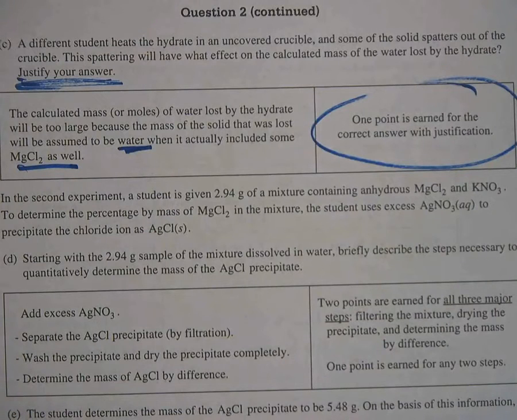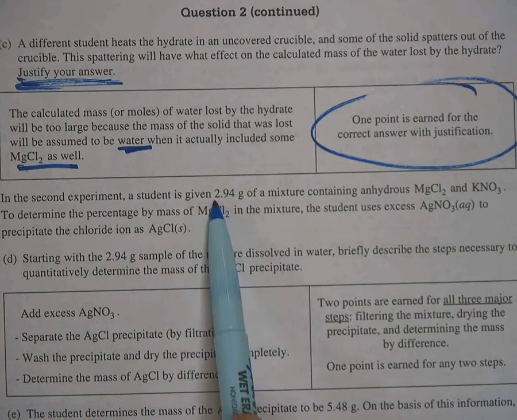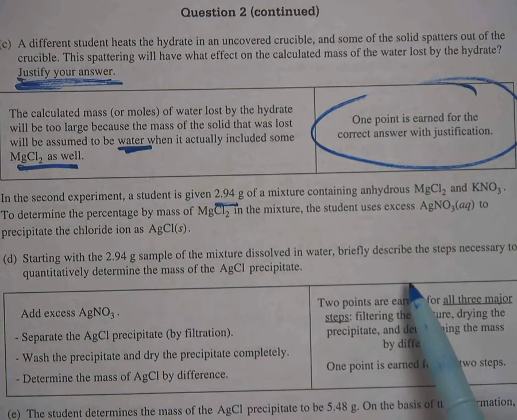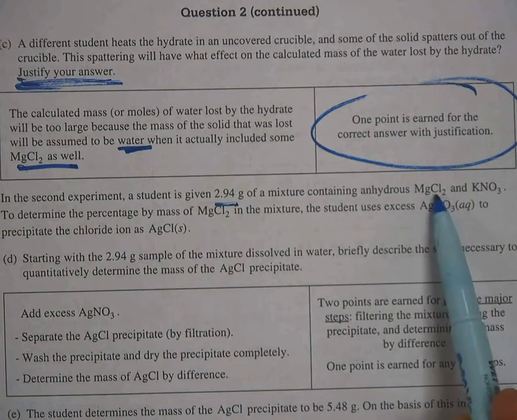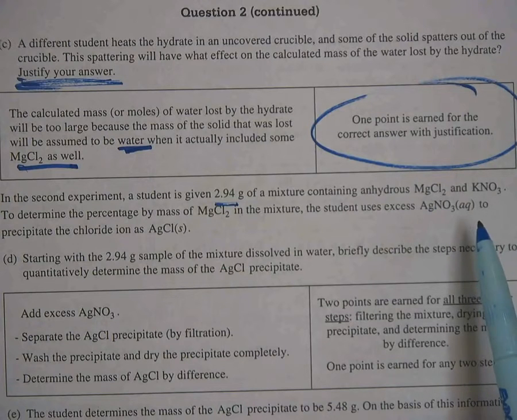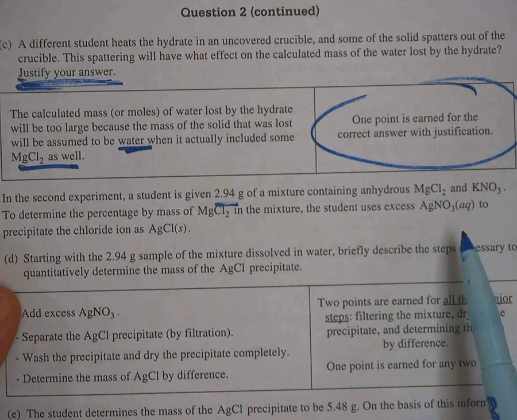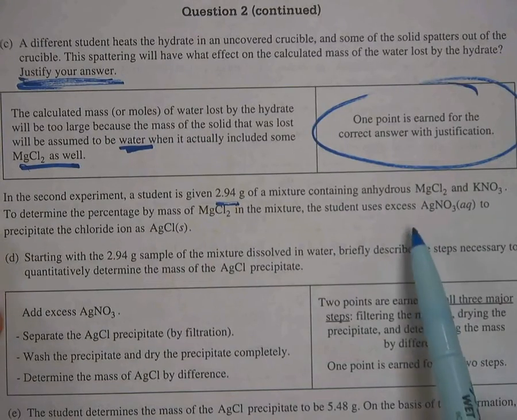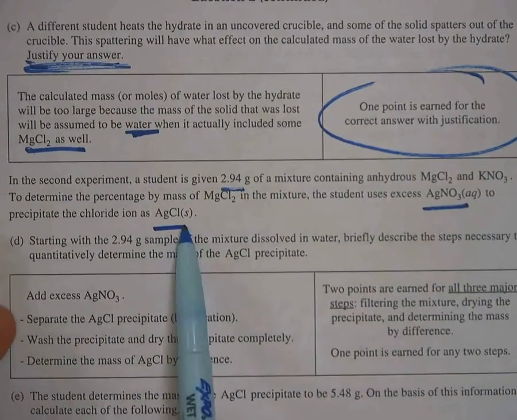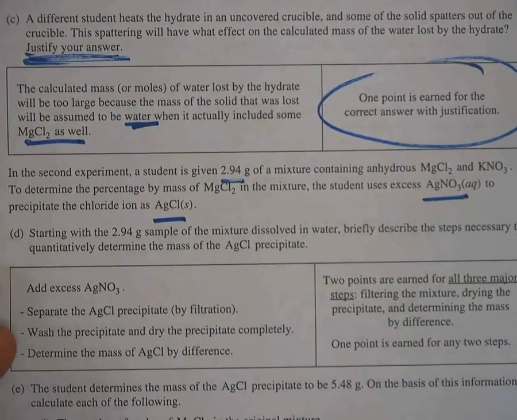So notice that when stuff spatters out, you have to be able to figure out, oh yeah, we not only lost some water, but we also lost some actual compound. In the second experiment, the student is given a 2.94 gram mixture containing anhydrous MgCl2 and KNO3. To determine the percentage by mass of MgCl2 in the mixture, the student uses excess AgNO3 to precipitate it. The chloride ion is AgCl2.